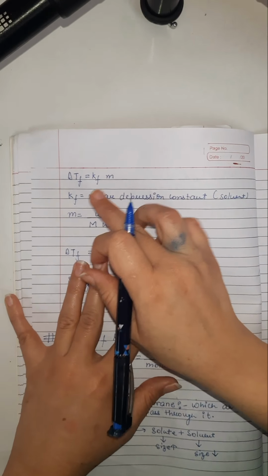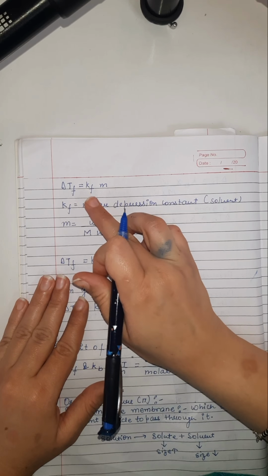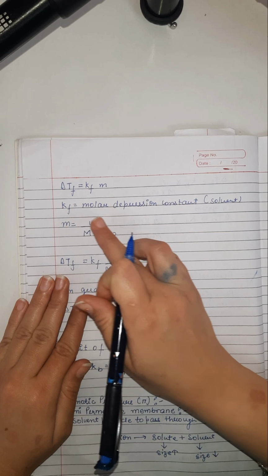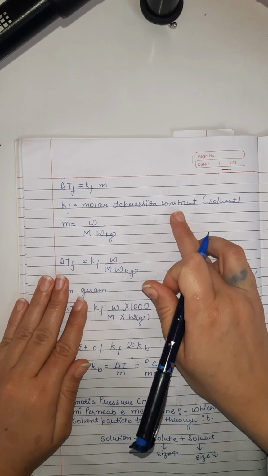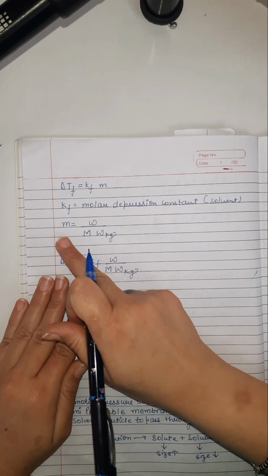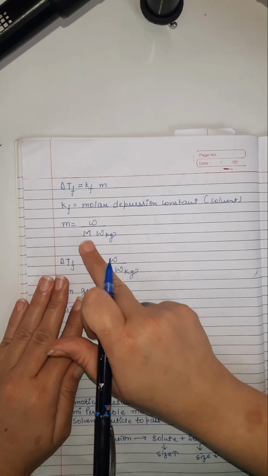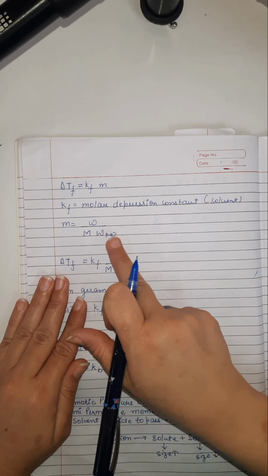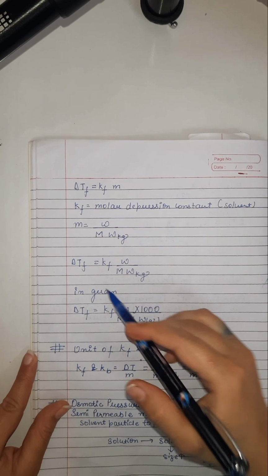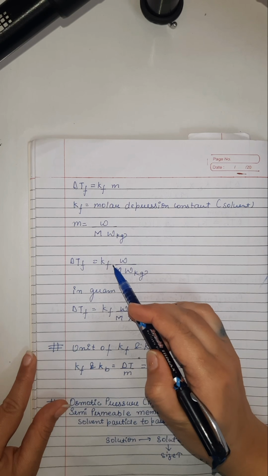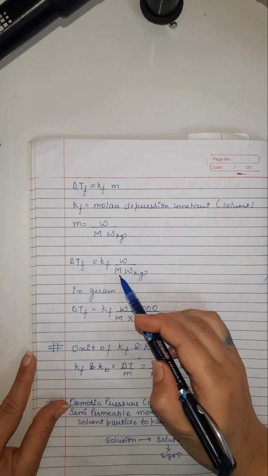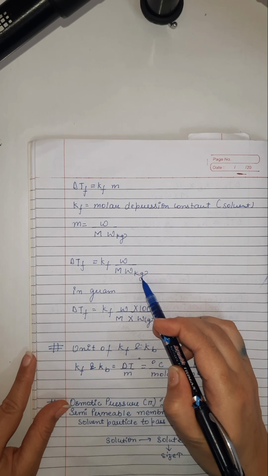Constant. So, delta Tf is equal to Kf into m, where Kf is the molal depression constant of the solvent and m is molality. What is molality? Given mass upon molar mass into weight of solvent in kg. So, delta Tf is equal to Kf into given mass upon molar mass into weight of solvent in kg.